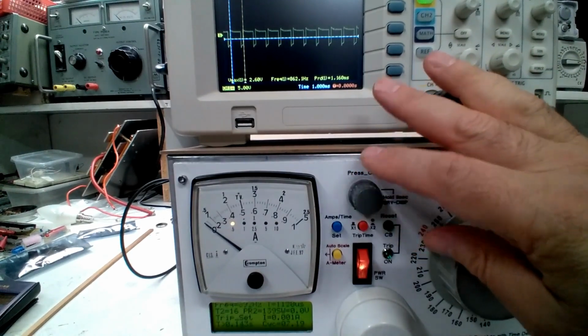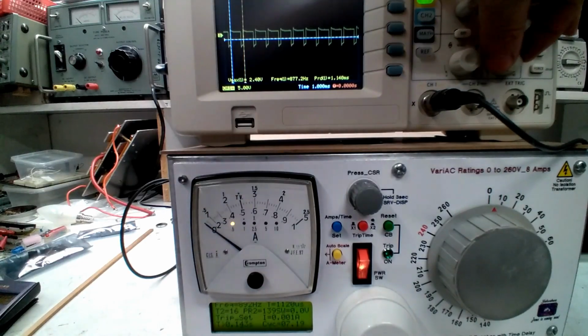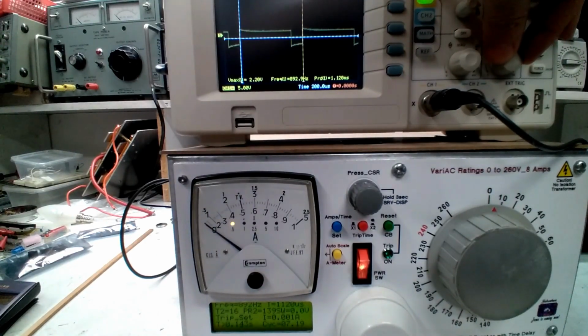Okay, I'm changing the milliseconds, and then you can see the frequency changing.